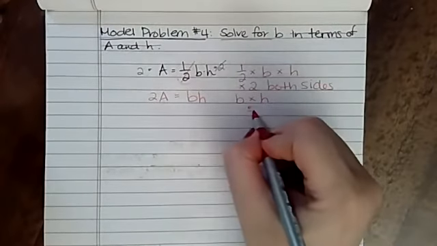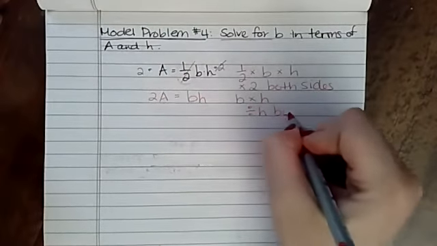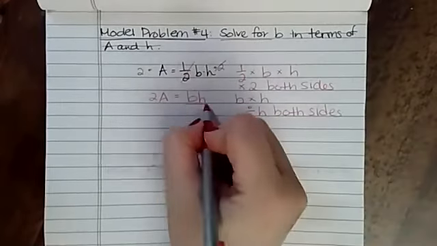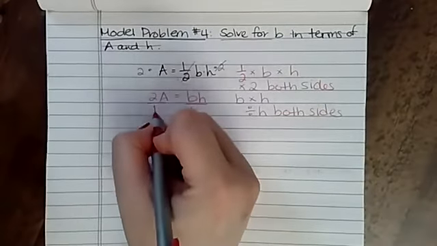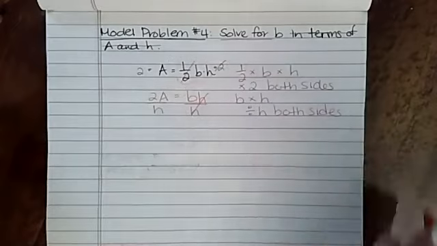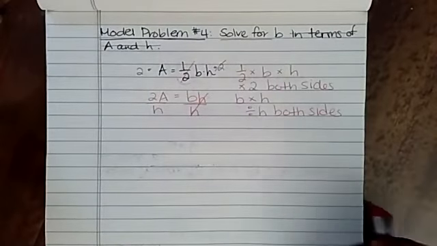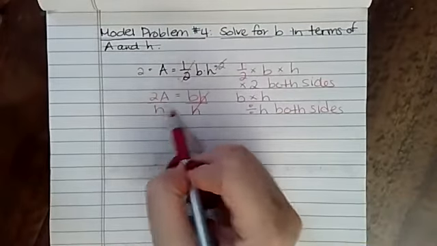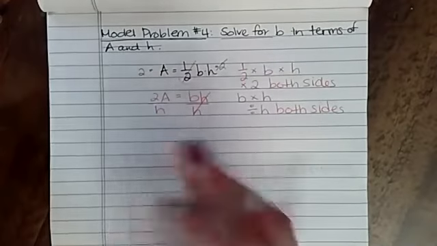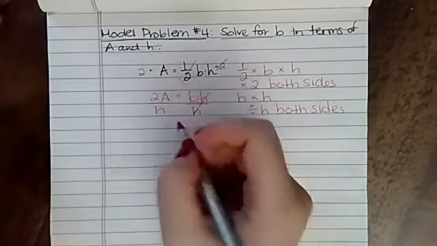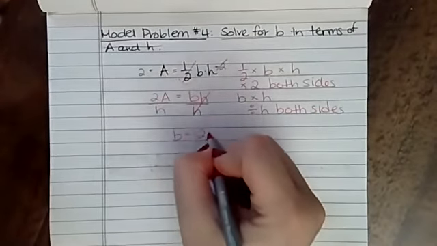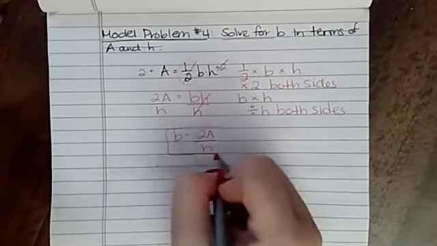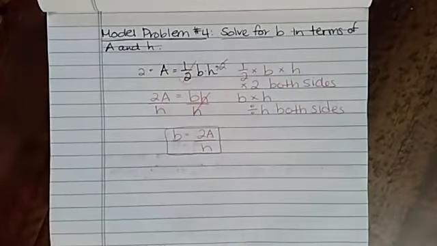So I'm going to divide H to both sides. Okay? Divide by H, divide by H. Those cancel. Okay? And finally, I'm left with 2A over H equals B. Or, since the variable that we solve for has to be in the front, B equals 2A over H. Okay? And that, ladies and gentlemen, is my final answer.